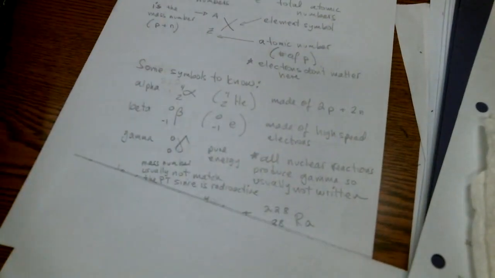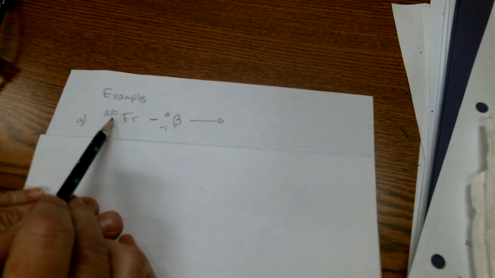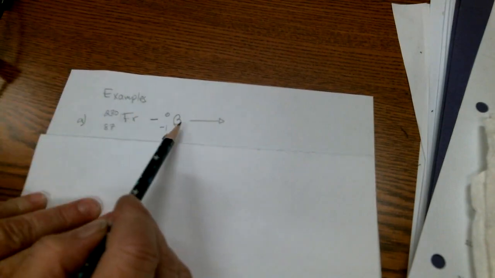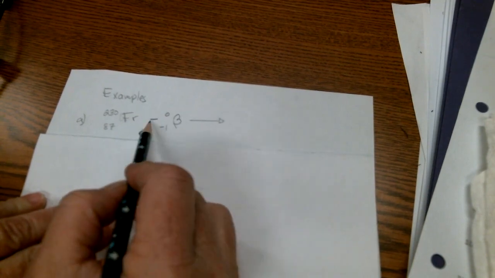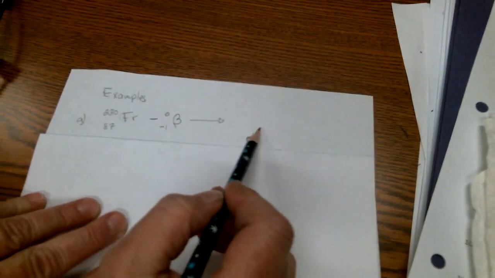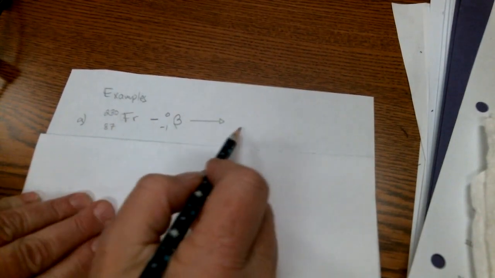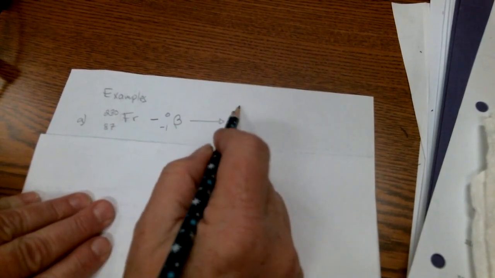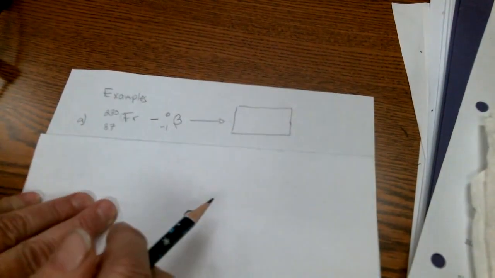Okay, let's try some examples. Here I've got francium. It's radioactive. It is going to lose a particle. So I can write this different ways. I could put minus the beta, or I could put it over here. So just go by what the equation is telling you. Usually you'll be given a box, or maybe a blank, or maybe there's nothing there.